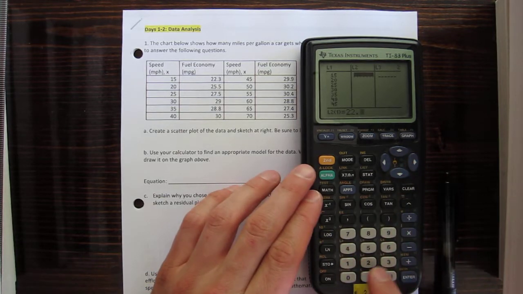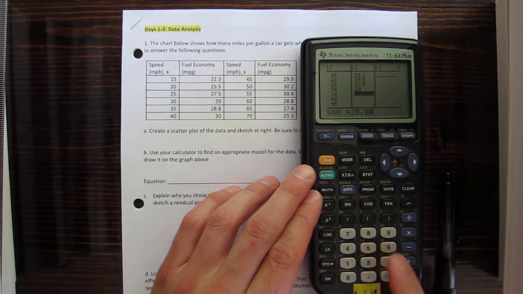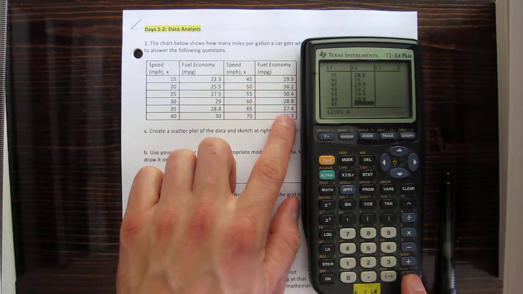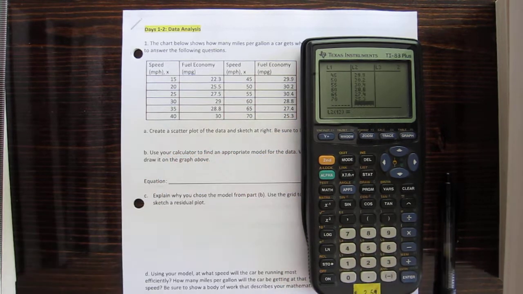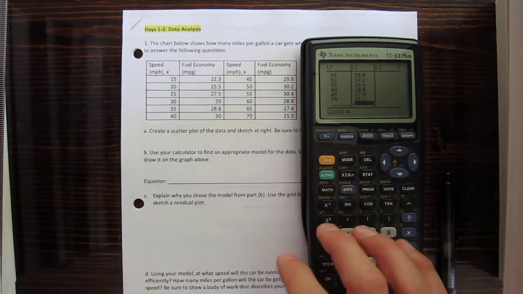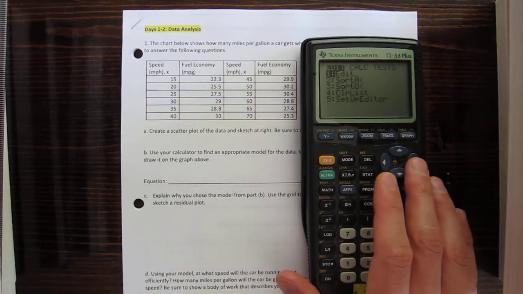Fuel economy: 22.3, 25.5, 27.5, 29, 28.8, 30, 29.9, 30.2, 30.4, 28.8. Make sure I'm still matched up. I am. 27.4 and 25.3. Once I have the data in there, I can simply go back to stat.